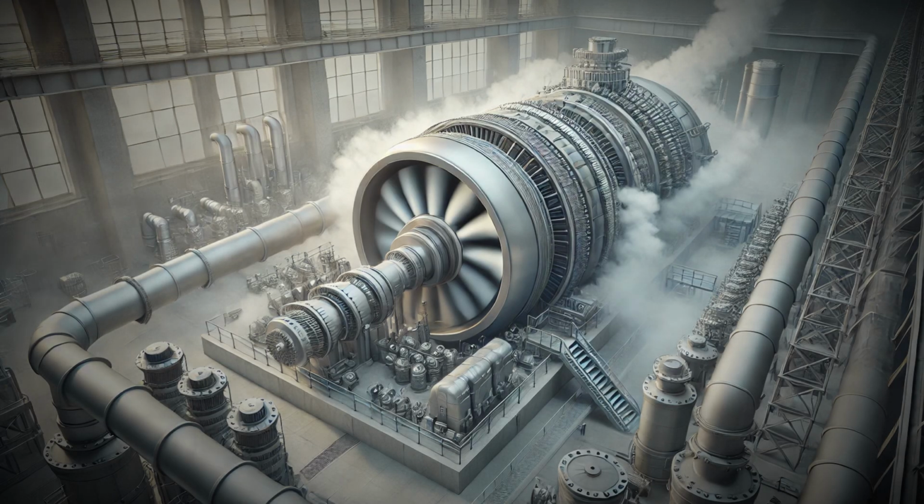When viewed as part of the larger system, steam generation and turbine mechanics illustrate how nuclear plants share fundamental similarities with fossil fuel plants. In both cases, it is steam that spins the turbines, and the difference lies in how the steam is produced. In coal plants, it comes from burning solid fuel.